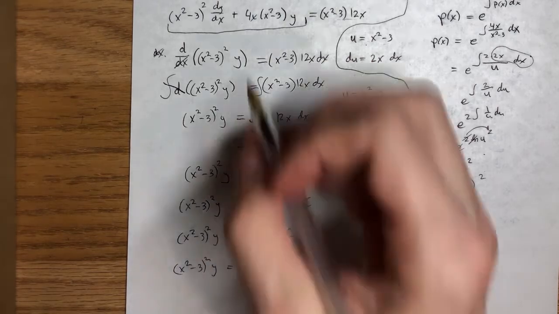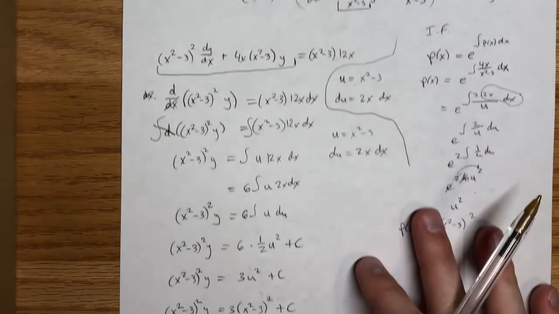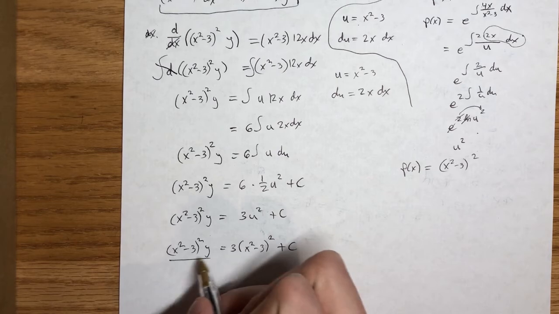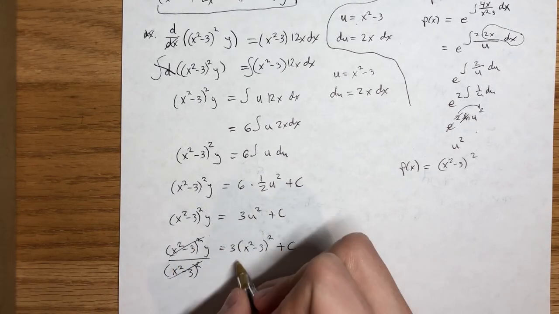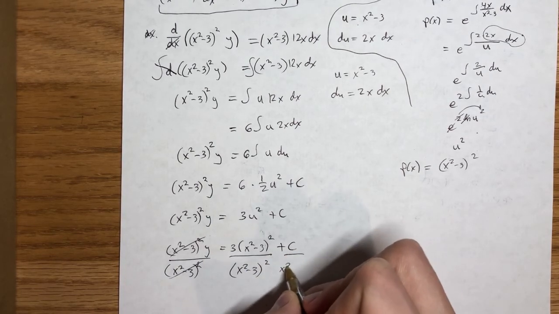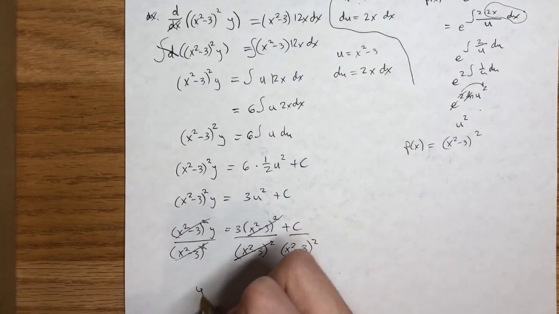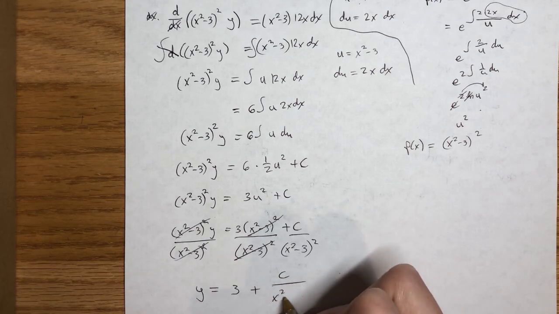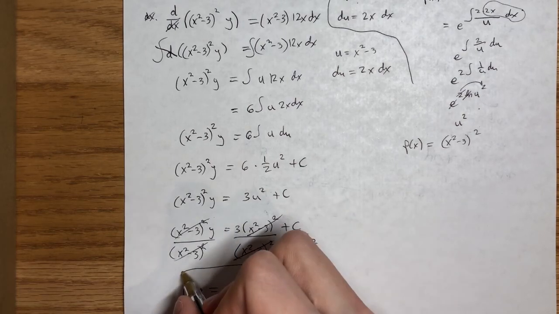And then we want to get the explicit solution, remember, which means we want our linear variable by itself, in which case we are linear in terms of y. So I want y by itself. To do so, just simply divide over. Okay, and then those cancel out, so we have y equals 3 plus c over x squared minus 3 squared. And then that is our general solution to this problem.